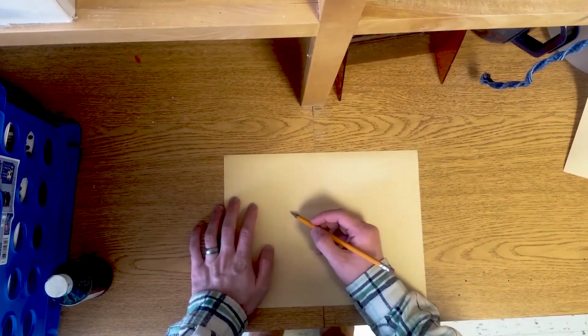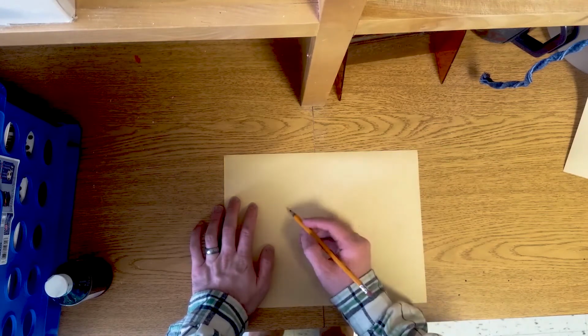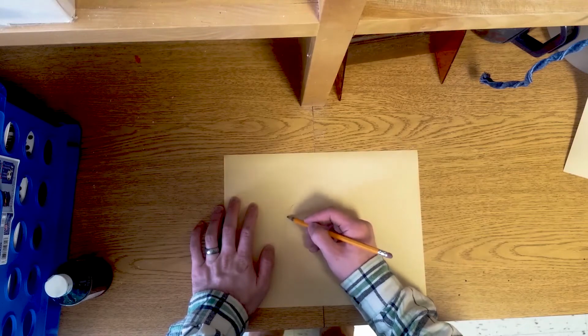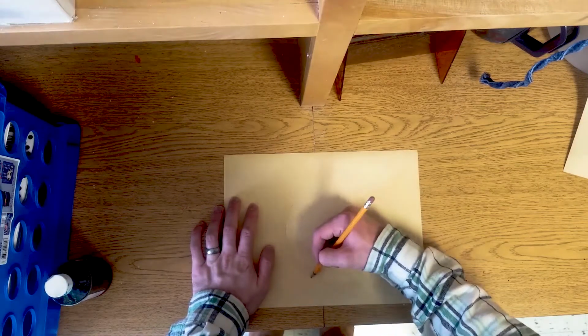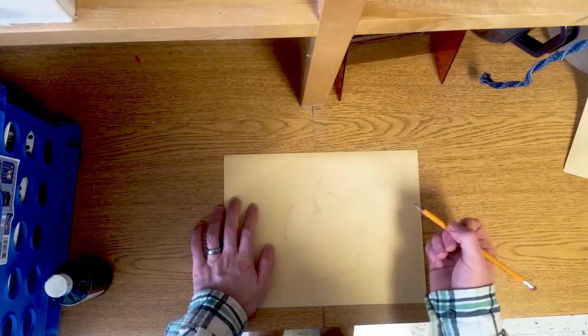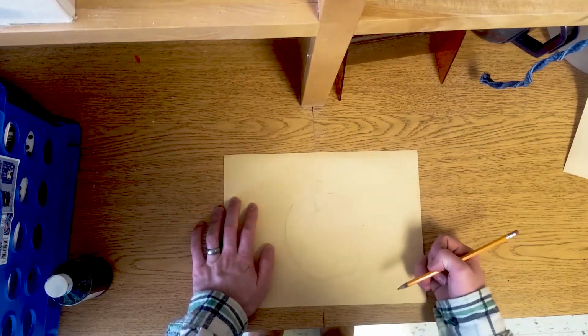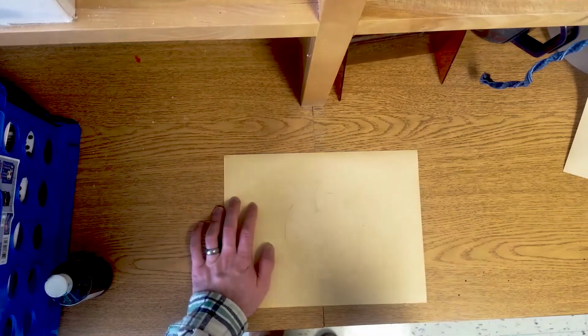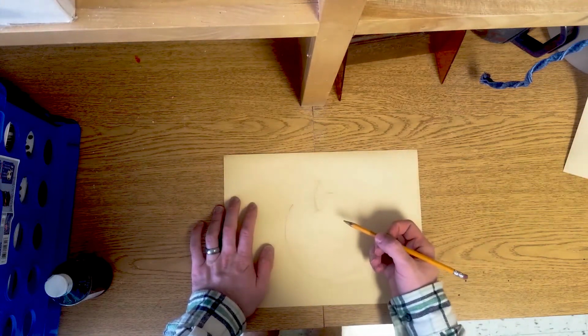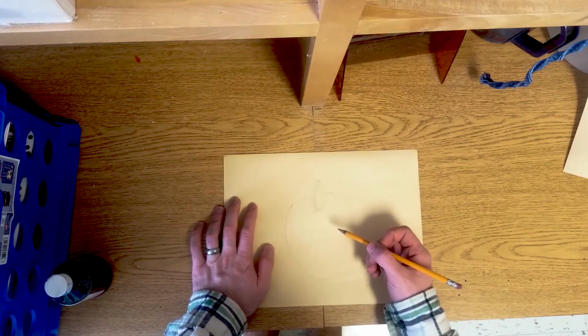So the first step is we're going to start roughing out the shape of the apple. I'm noticing that the side of the apple curves around like this. Okay, so we have a rough shape of the apple. And then once we've done that, we're not going to do any shading or anything like that yet, so don't get too worried. All we're going to do is start drawing our lines that are going to wrap around it.